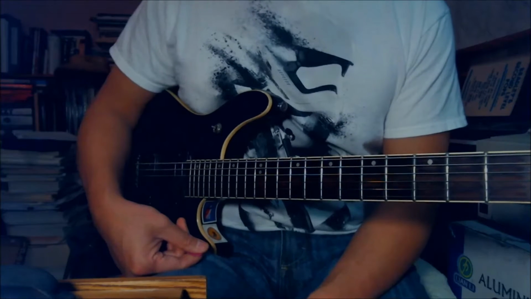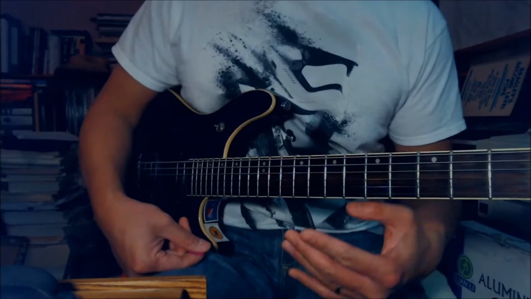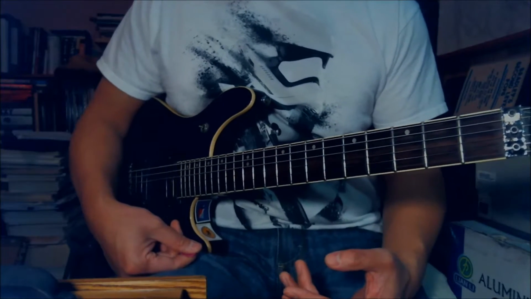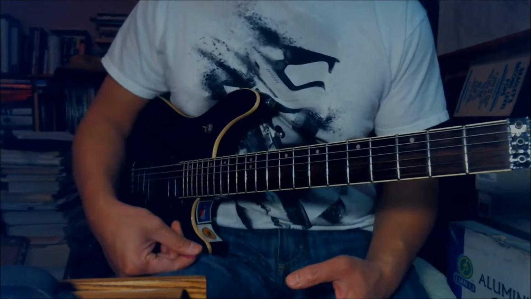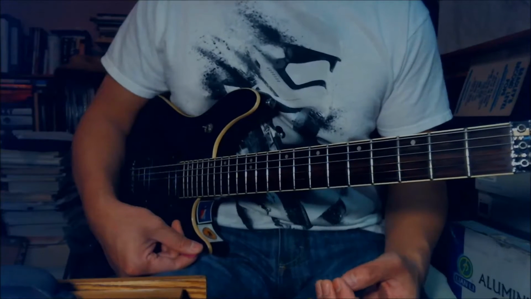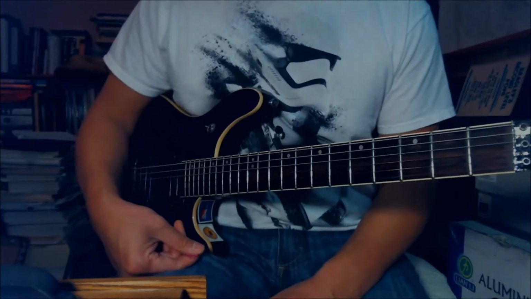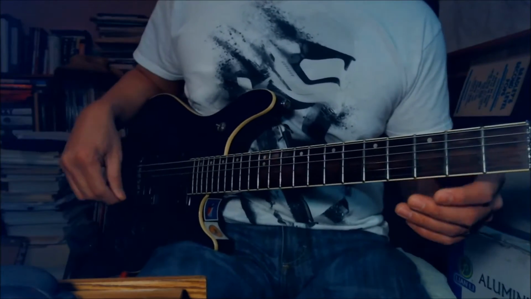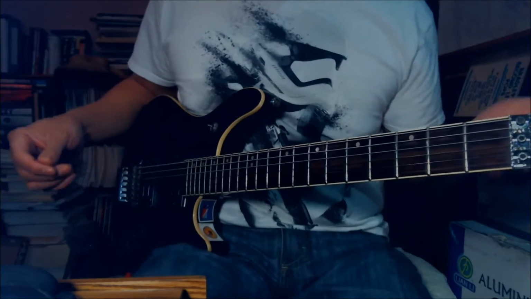And one thing about this CAGED system is that once you learn those movable chords, you can play the same chord in different positions, and that's the first thing you need to learn in order to improvise. So, for example, let me give a quick example before we dive into the chord shapes.